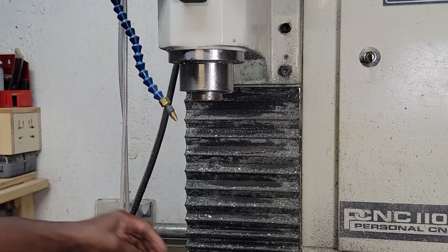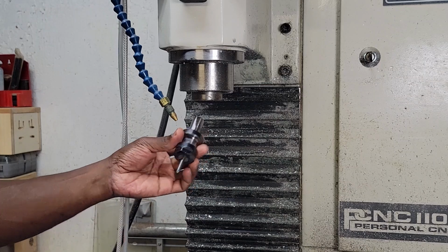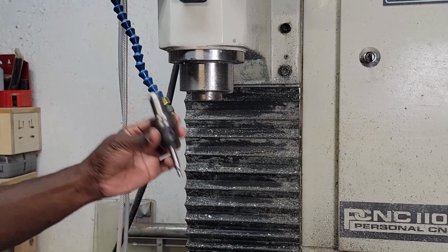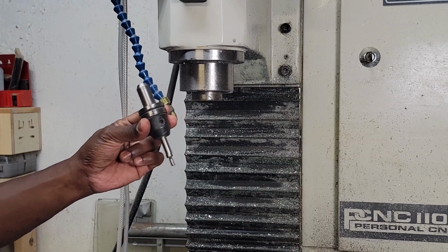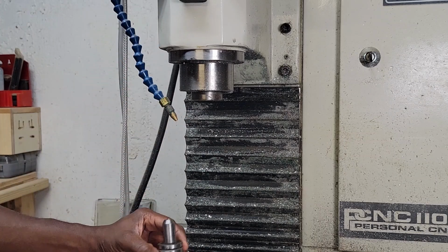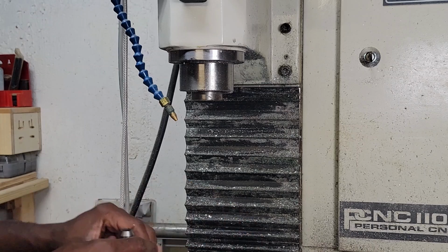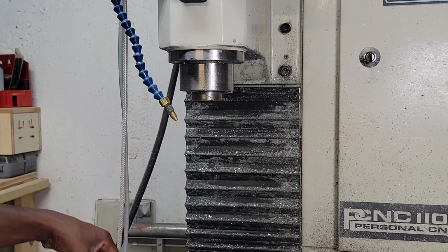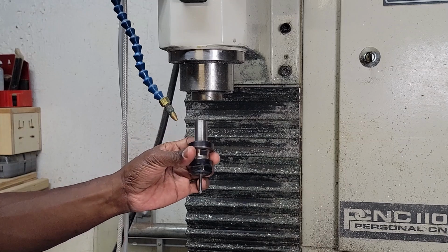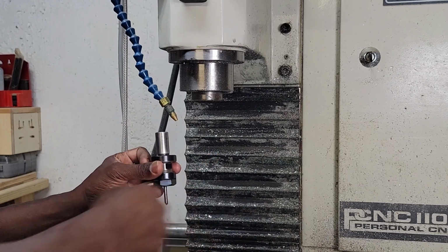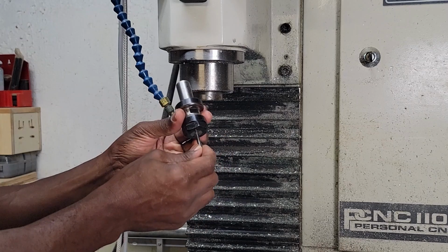But now, to locate the X and Y, the X and Y 0, I'm going to use this edge finder. I'm going to touch off here and find the middle of these two. That's going to give me my X0, Y0. But to find where my workpiece is on the Z axis, I'm going to use tool number 1.